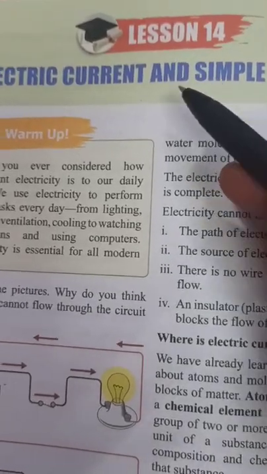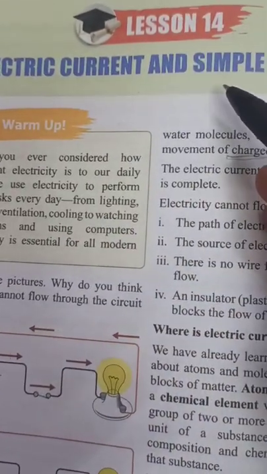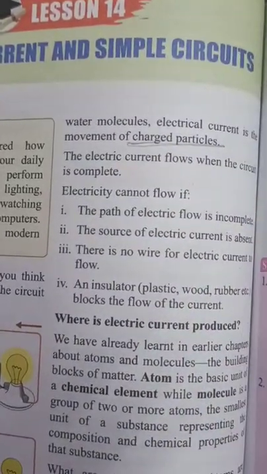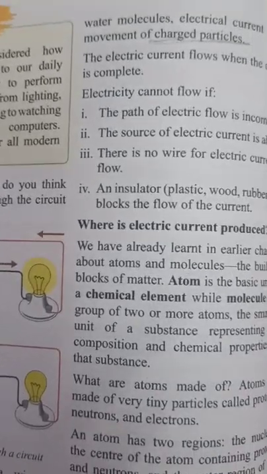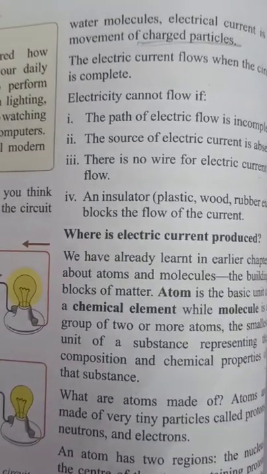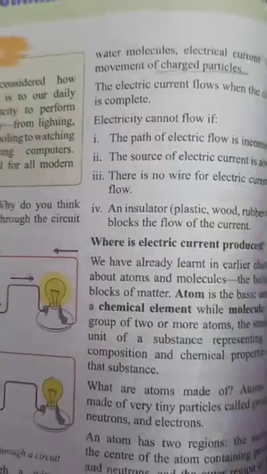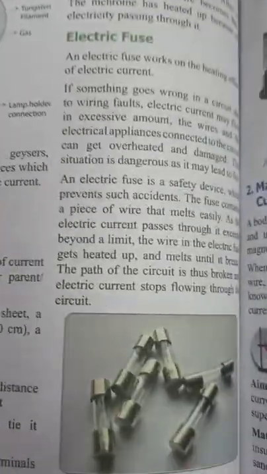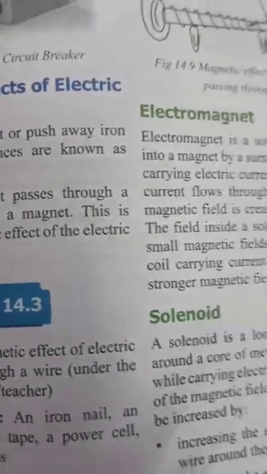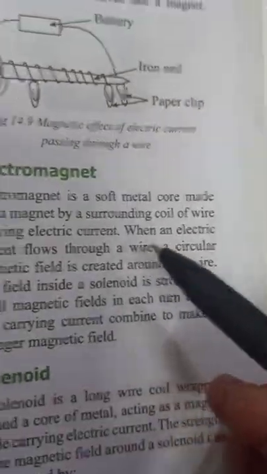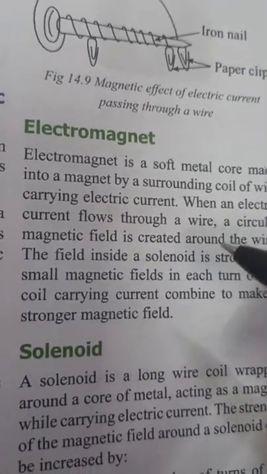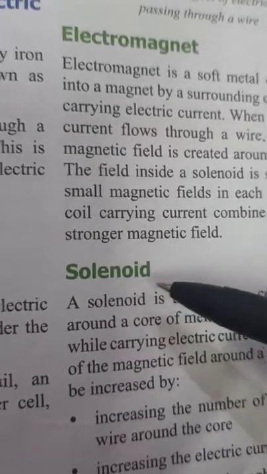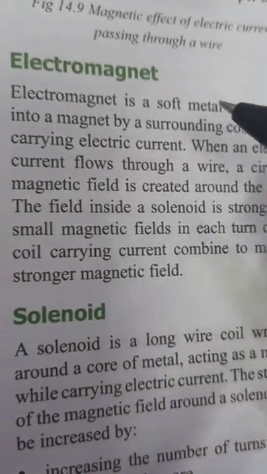Students, we know that we have already started chapter number 14, electric current and simple circuits. In this chapter we have completed almost half of the portion, and now today we will study about electromagnets. Electromagnet I also explained to you in the last class, but today we study the solenoid, which is also an electromagnet.